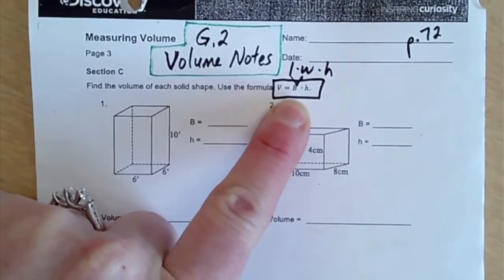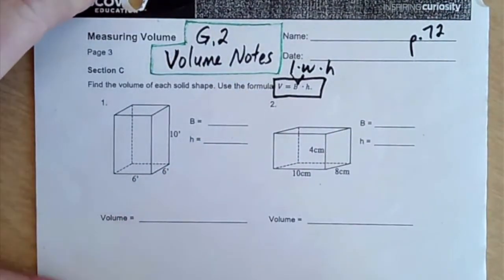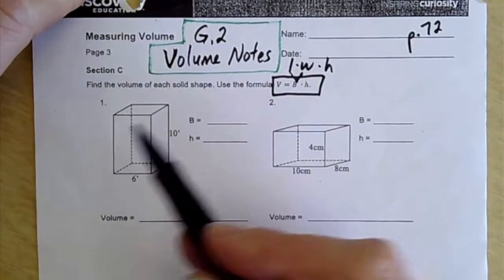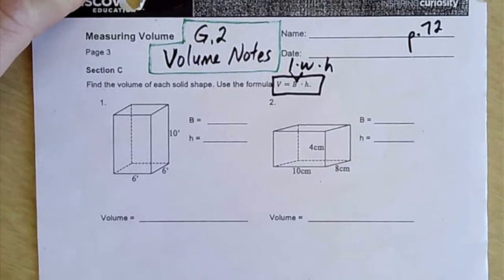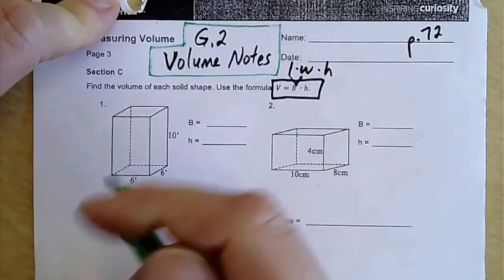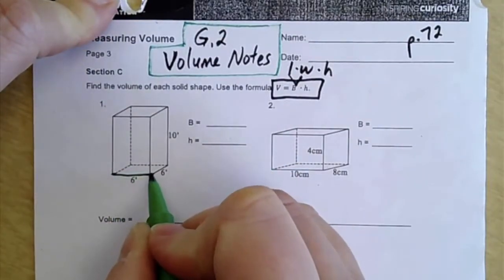So there's another way to look at that. A lot of people just remember you got to multiply all three numbers together for volume. Volume, you're filling a container up. So how would I get the area of this base? Well, I like to trace the base over here. I've got 6 by 6.